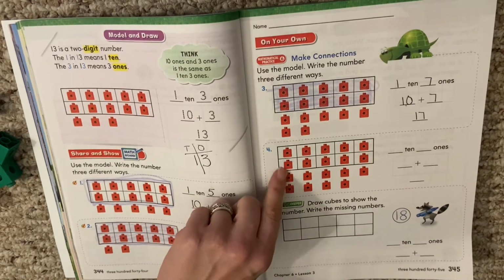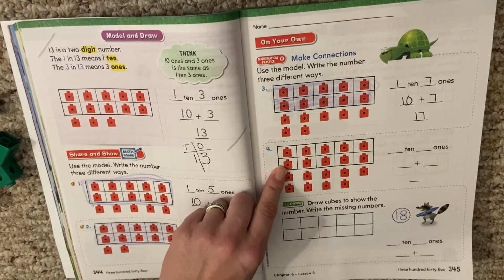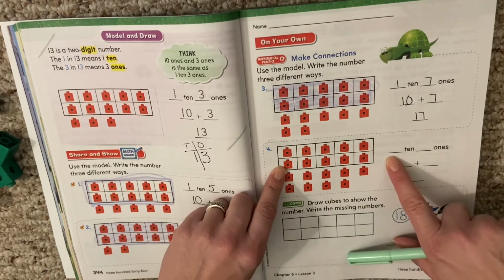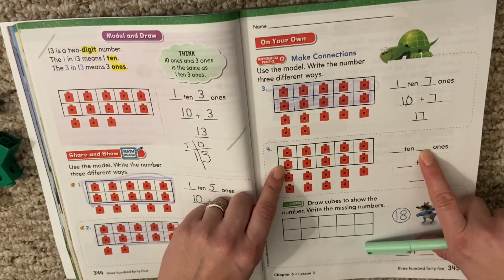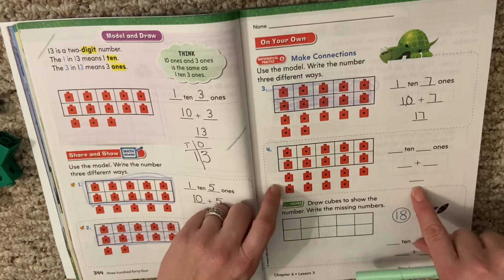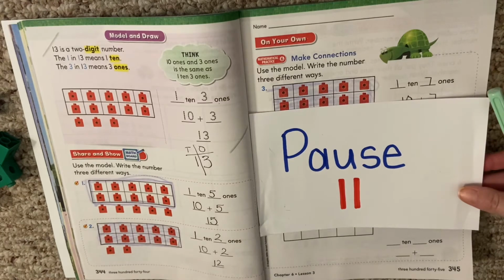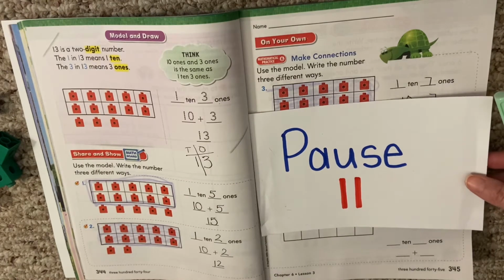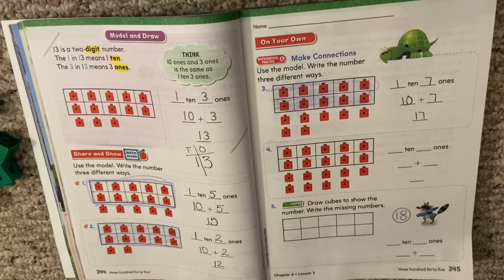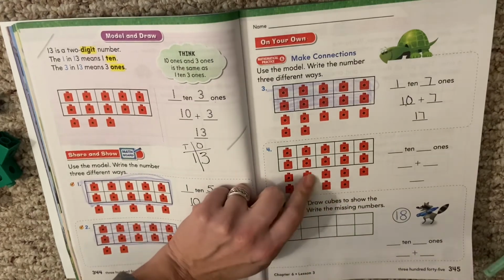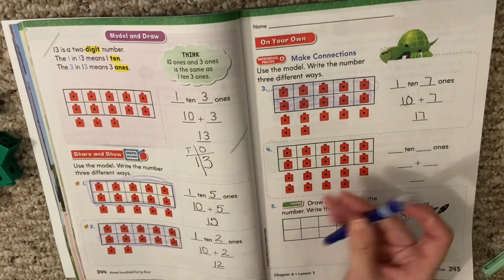All right, try this one. How many groups of 10 do we have? How many ones? What's our plus problem? And then how many altogether? Hit play when you're ready to check your work. Okay, if you're hitting play, you have an answer for this. Let's see how you did.